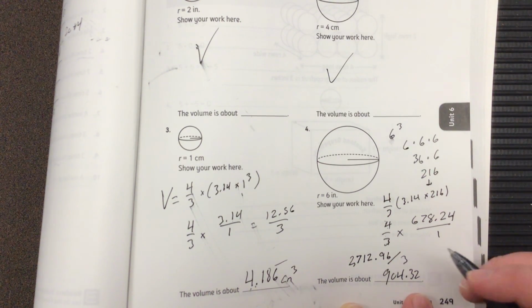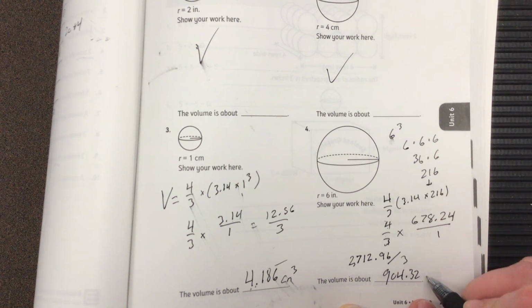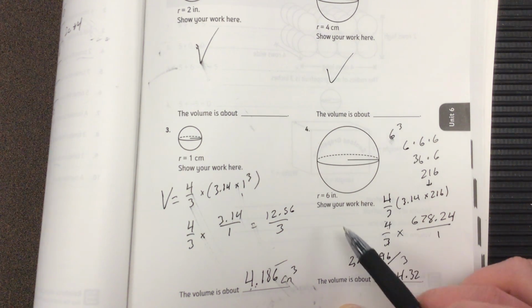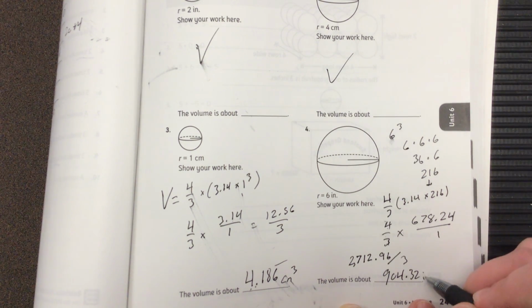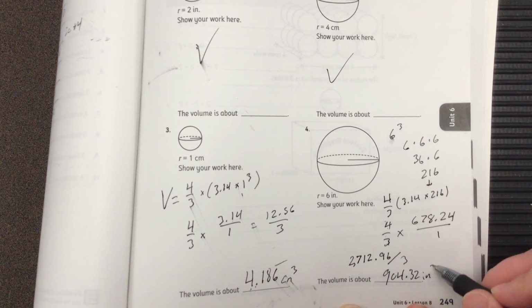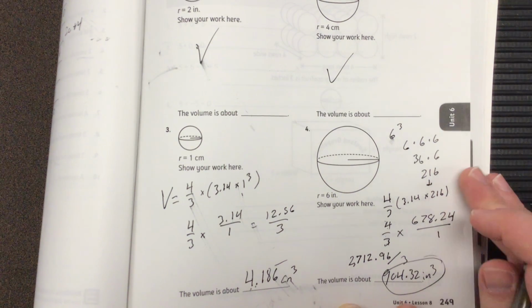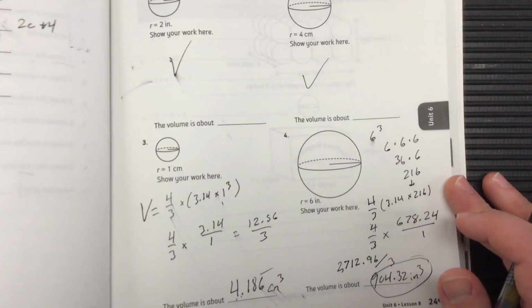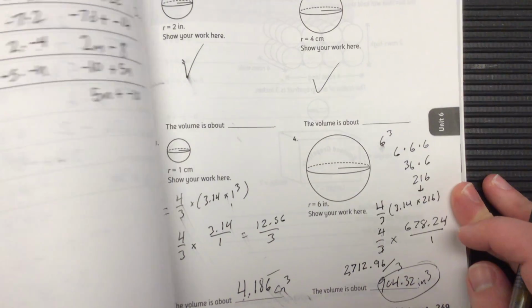What's my label, Asia? Inches. Not squared for volume. Cubed. Yeah, the 3. Cubed. Okay with that? All right.